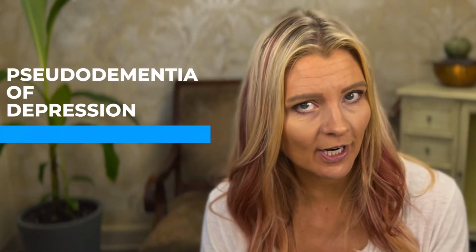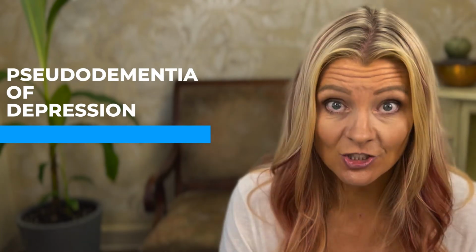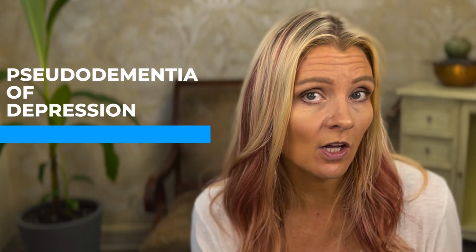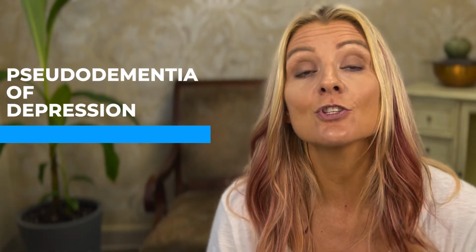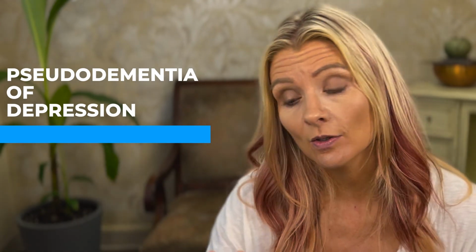There's even this idea of a pseudodementia of depression, which means that in fact, you look like you're experiencing dementia and your brain is not working well at all, but it's actually related to having severe depression that's impacting how your brain works. When you treat the depression, your brain works better.